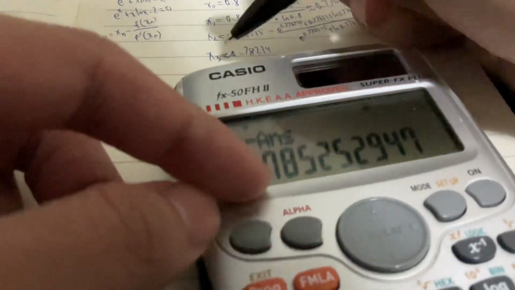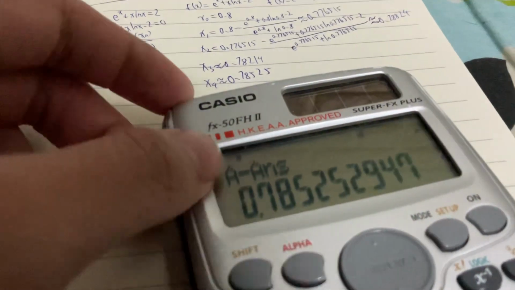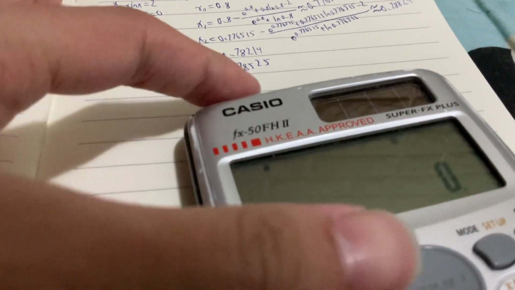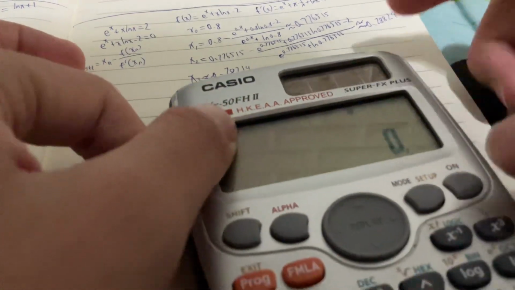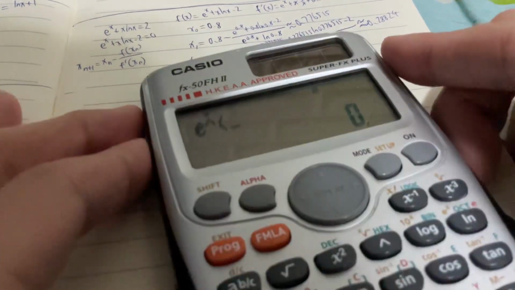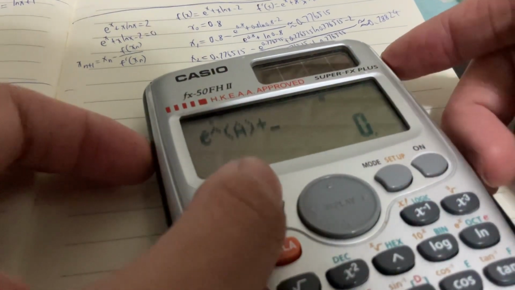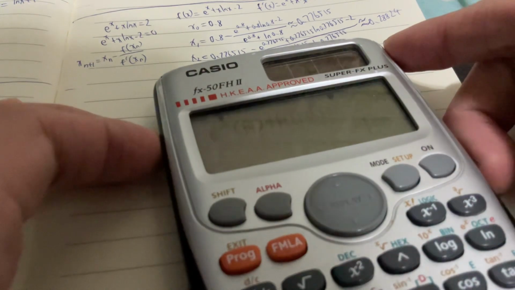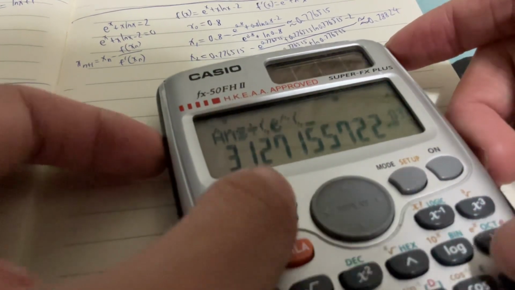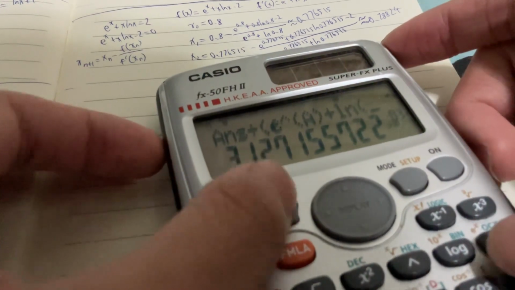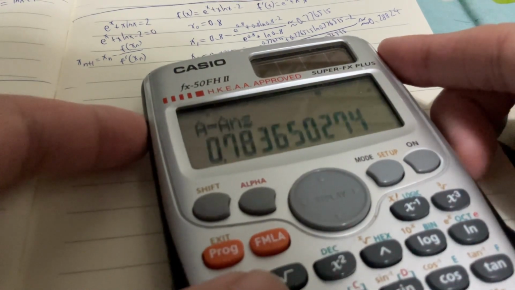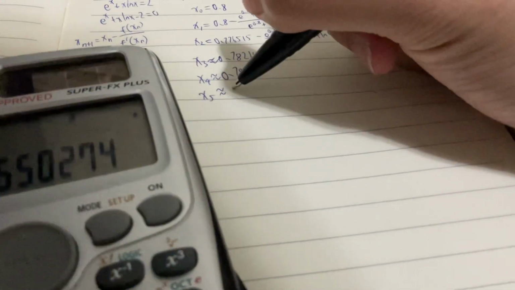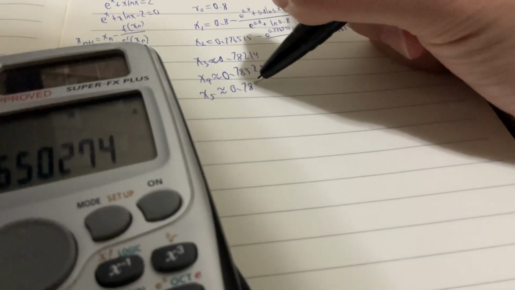Let me just continue this step. Use this number to be our A. You see, it starts to not change that much, right? Our x5 is just e power of A plus A ln A minus 2, divided by the derivative. I need to be very patient. Then use A minus the answer. You get 0.68365.